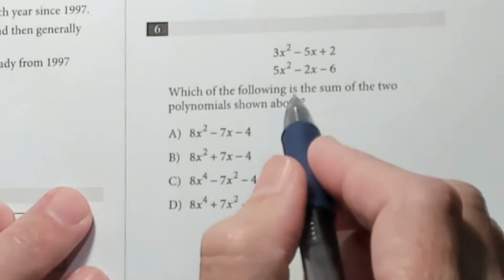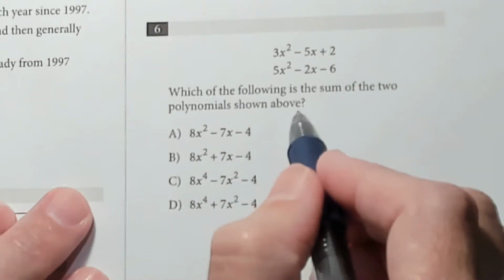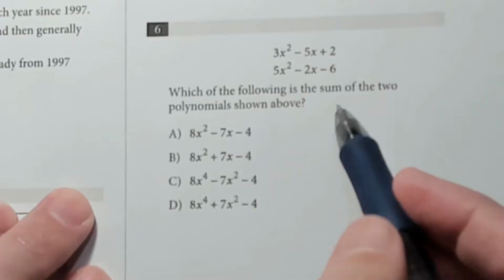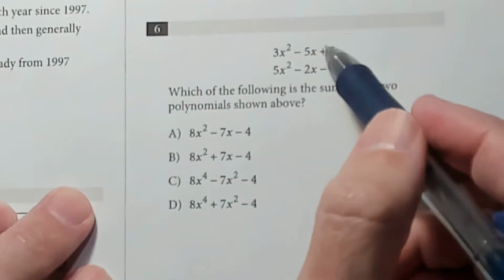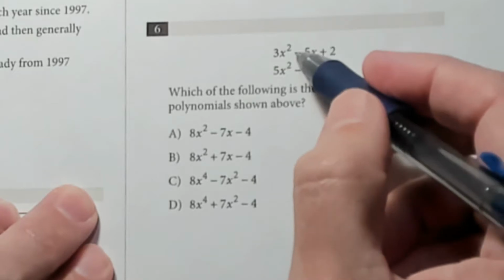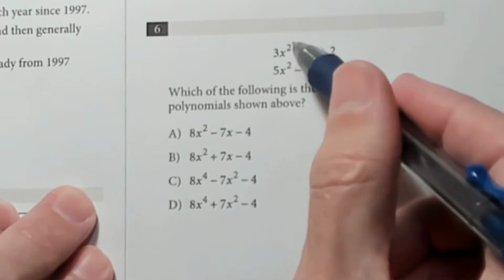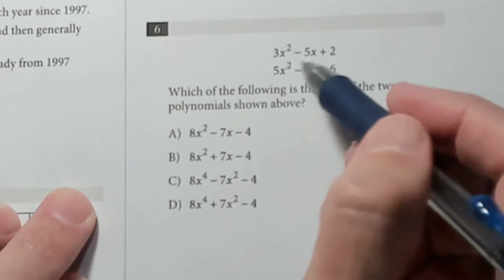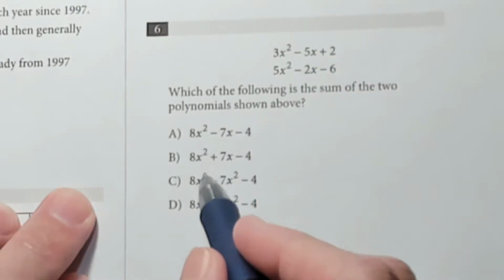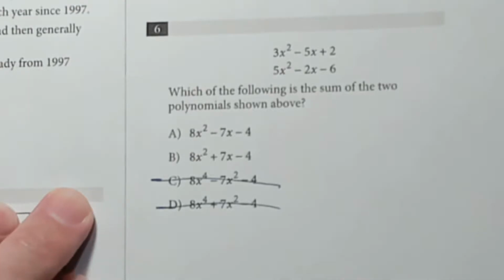6. Which of the following is the sum of the two polynomials above? Okay, so whenever we got equations like this, what I like to do is just take each term and look at them individually. So let's first look at the x squareds. So 3x squared, 5x squared, so 8x squared, 8x squared. Okay, so C and D are already out. Look how quick that was.